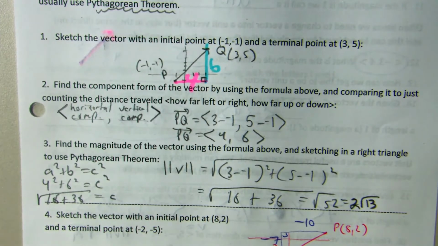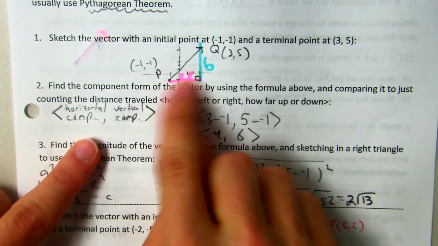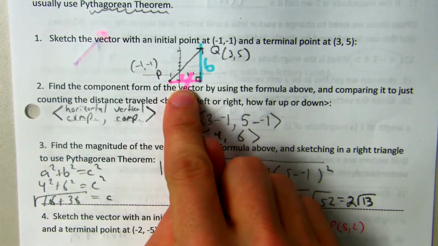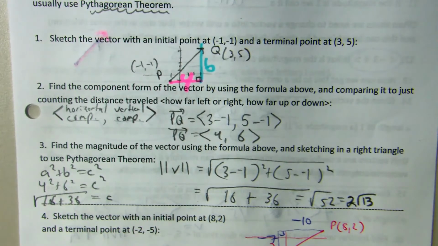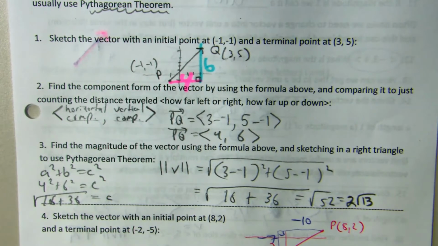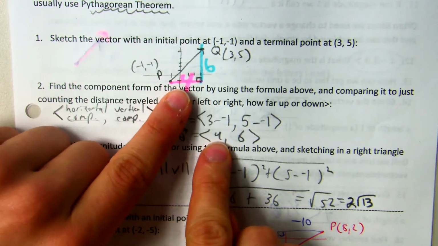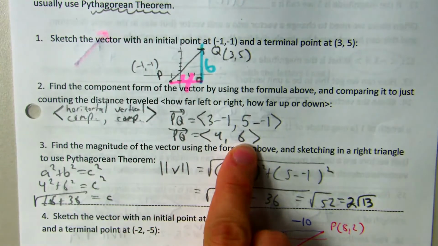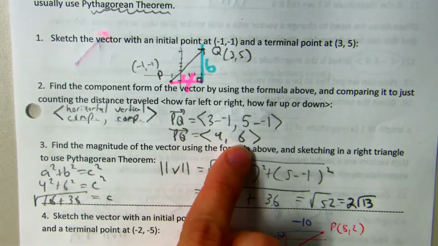A visual helps you see, and a visual definitely helps emphasize that this is the horizontal component, this is the vertical component, and a good visual means you can count it and not have to rely on the formula. It's not always going to be possible; sometimes we do need to subtract this. But because this is positive 4, that's a way to describe that it's going right 4, and if this is positive 6, that's how we describe that it's going up 6. If these had both been negative, you'd be going left 4 and down 6.